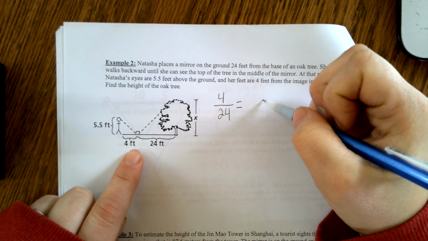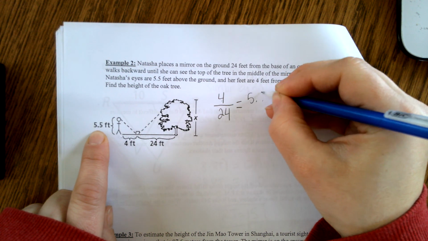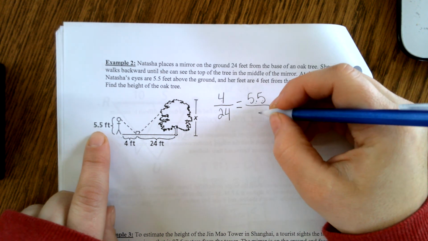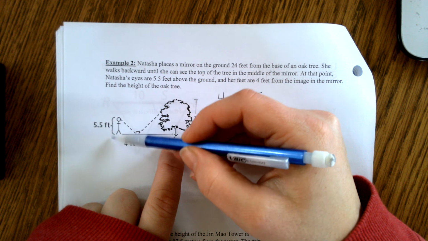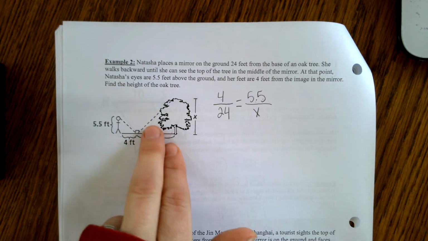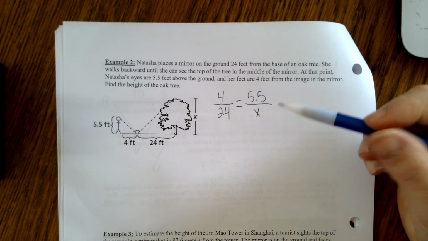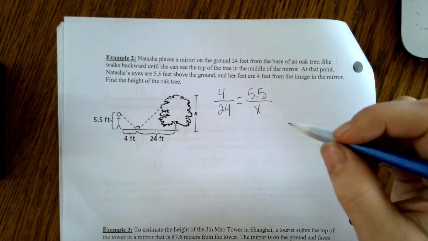Now remember, the numerators have to come from the same triangle. So we're going to put the 5.5 on top, and that's going to be over x, because this side of this triangle corresponds with this side of this triangle. Just like if you rotate it that way, you can see it. So this is our equation. Then we're going to solve for x.